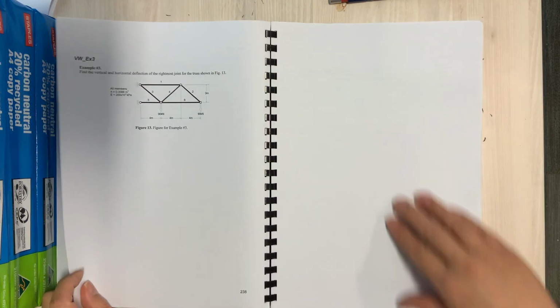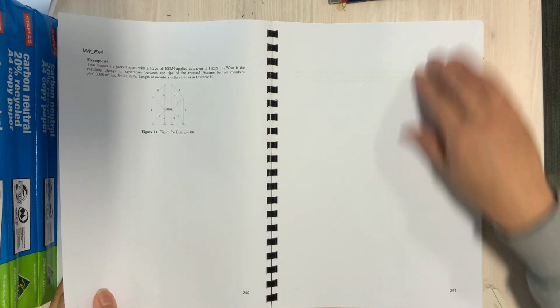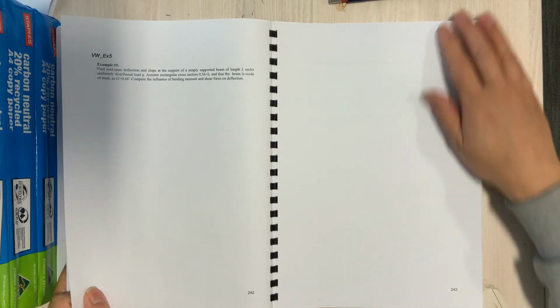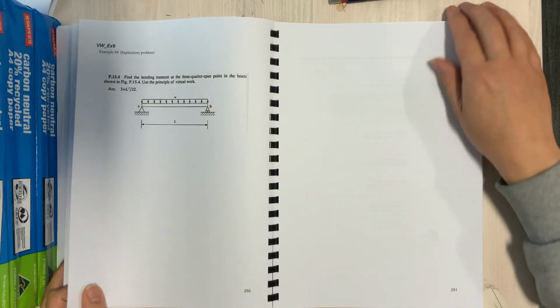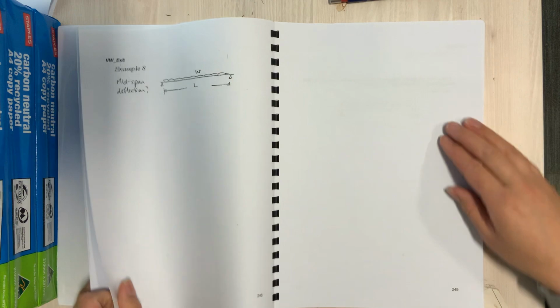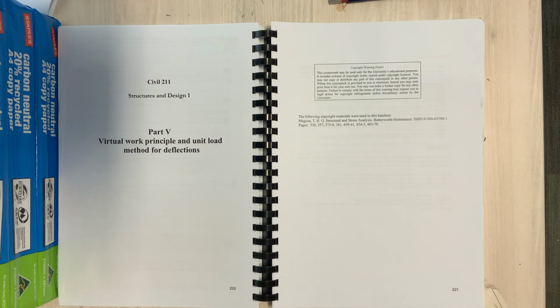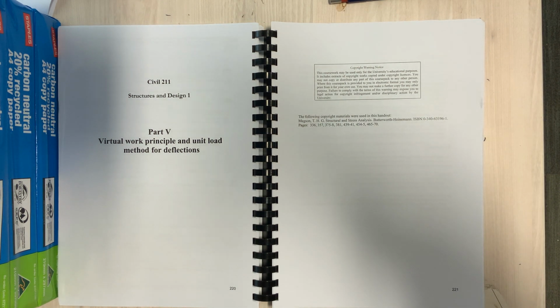So next week we'll start on virtual work. We'll be going through some of these examples in virtual work. Virtual work is applied both to truss systems as well as beams. Okay, so we'll stop there and see you next week.